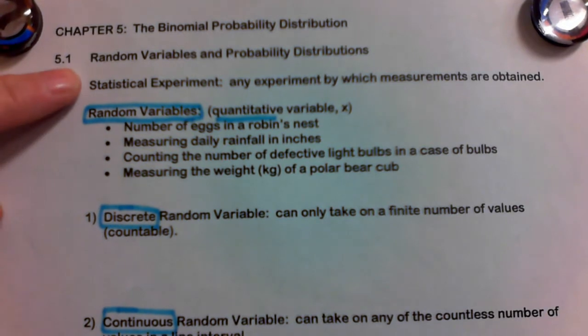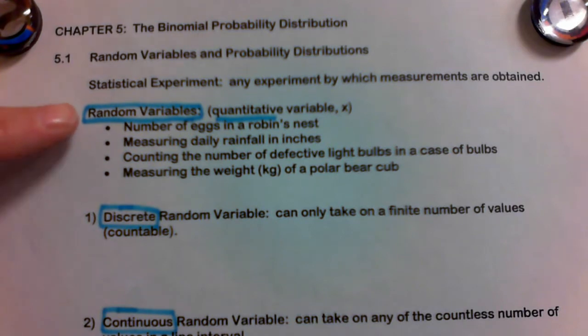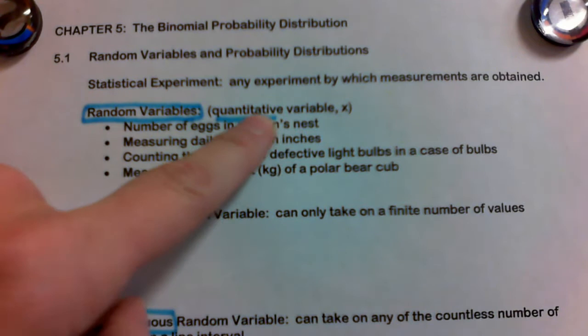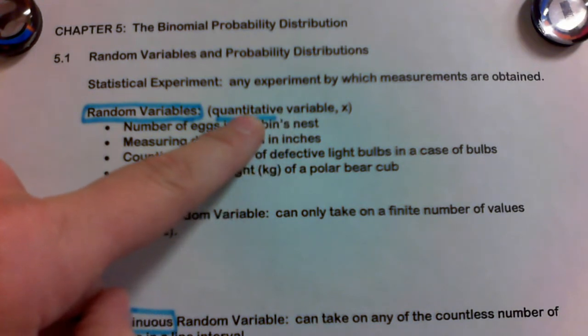Now, before we do, first we look at a statistical experiment, which is any experiment by which measurements are obtained. So this is gathering data where you gather measurements. Okay, so the definition for a random variable. First, it's a quantitative variable. So quantitative means it's a numerical value, okay?